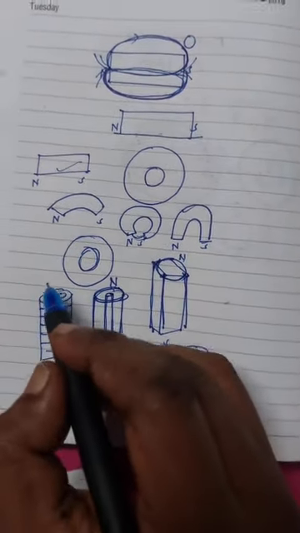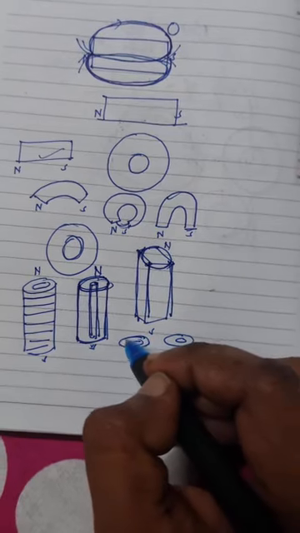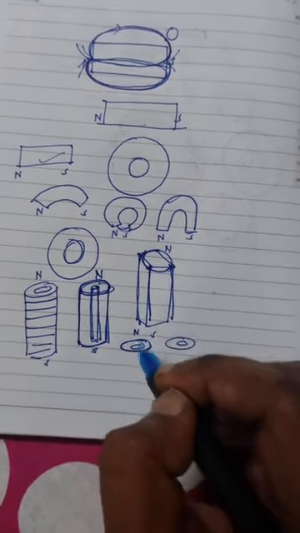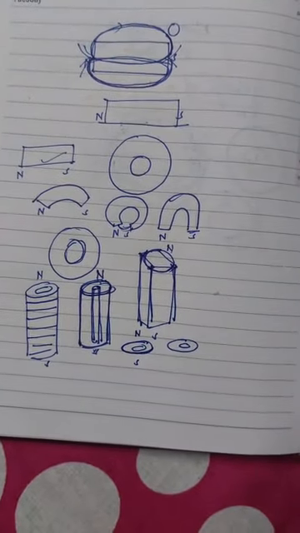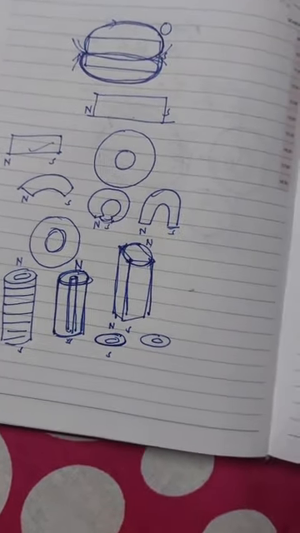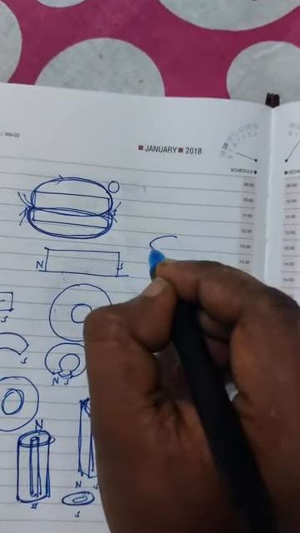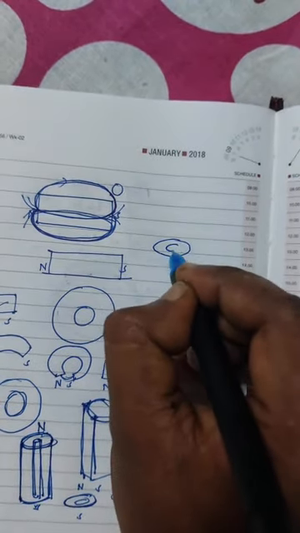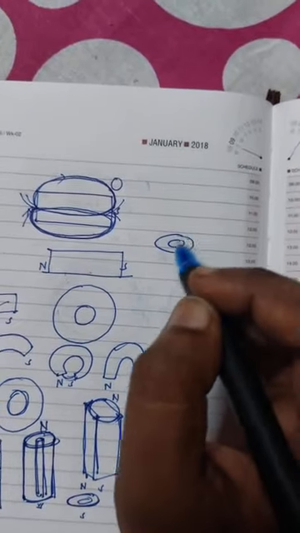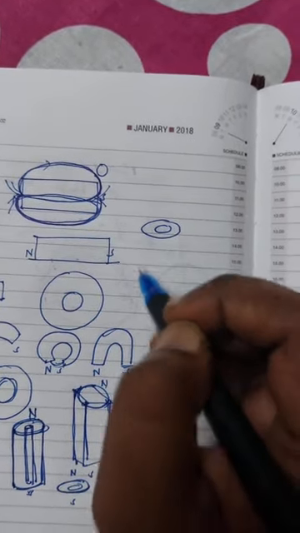Since it had two poles, north and south, this ring magnet will still have two poles. One is north and the other one is south. I know it has not been cleared yet. Children, for a ring magnet, where these poles will exist, where the poles will lie, it totally depends upon the orientation of magnetization. Now, what's the meaning of it?